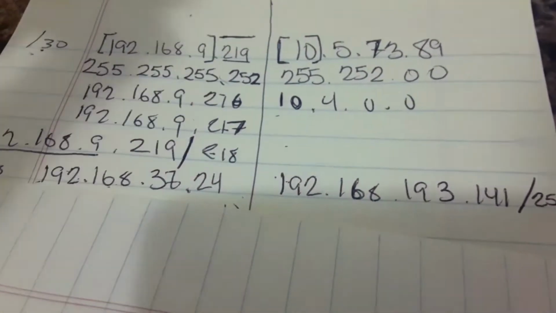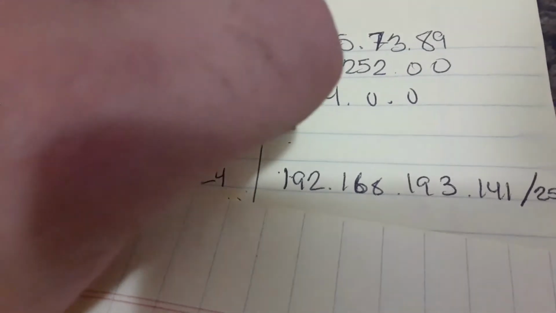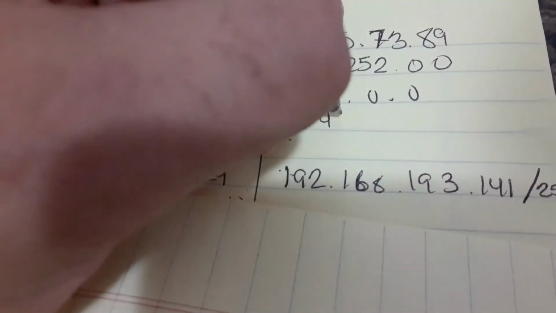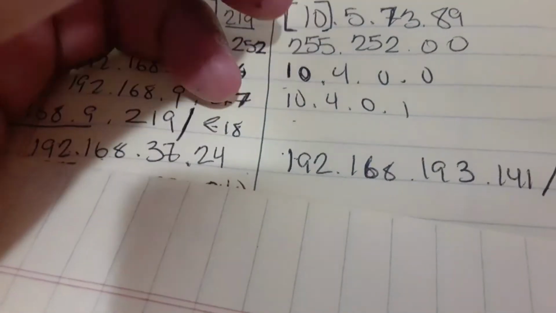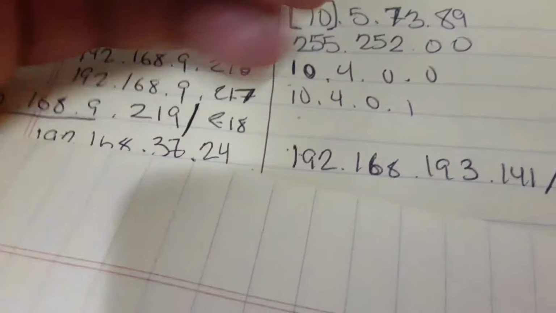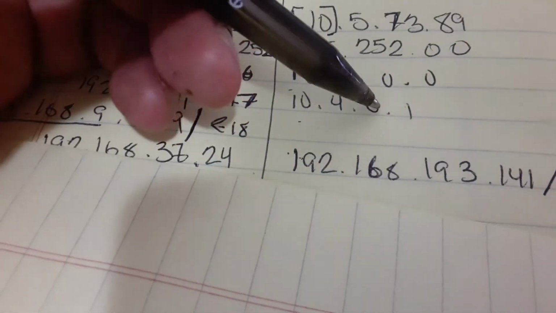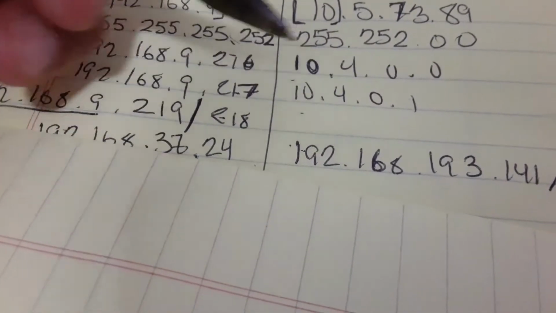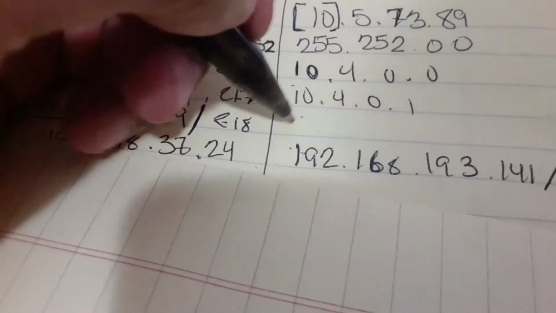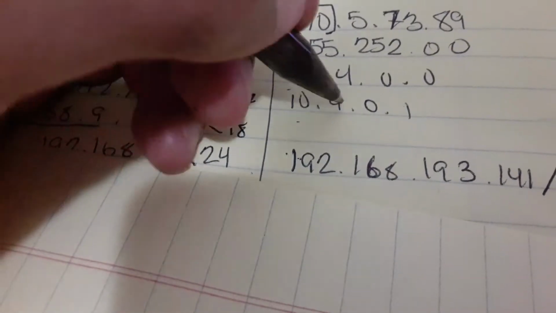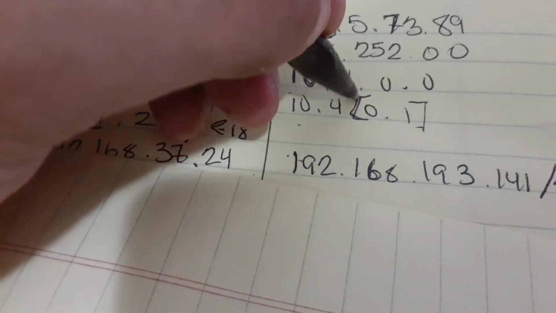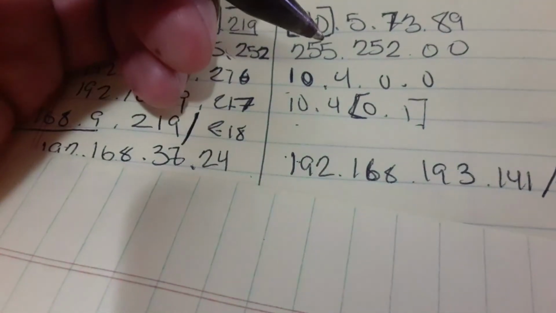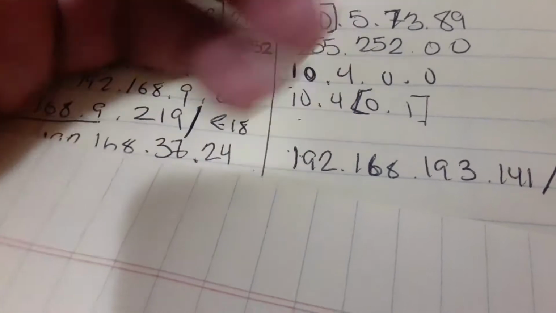Your first available is going to be 10.4.0.1. Now here's my favorite part. These numbers can get tricky when there's a gap, when you've only been focused on the full address. So pretty much you have all of this as host, and that's a lot of hosts.